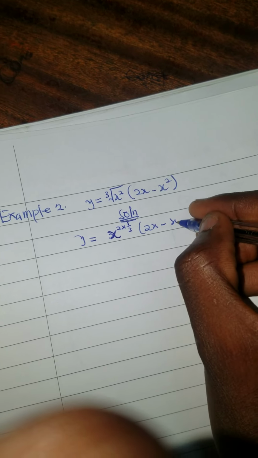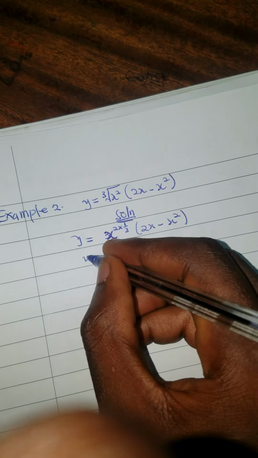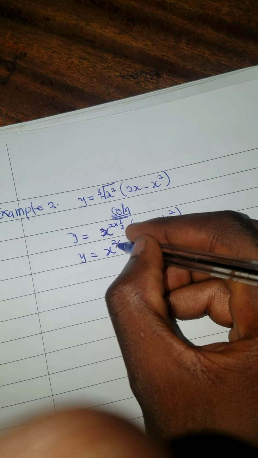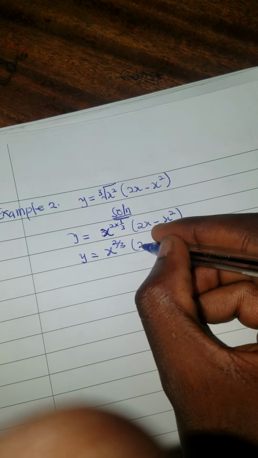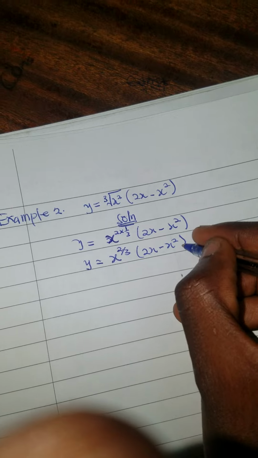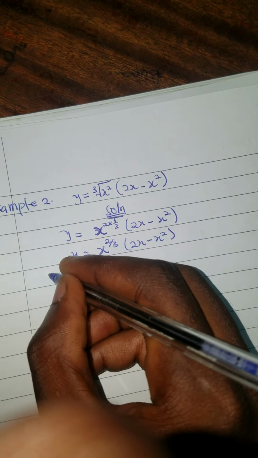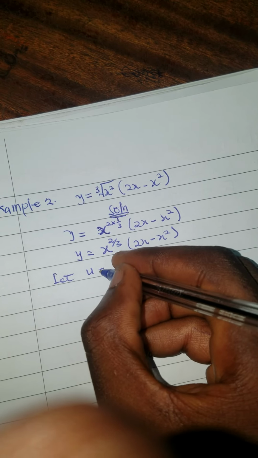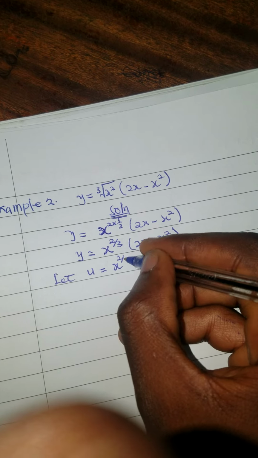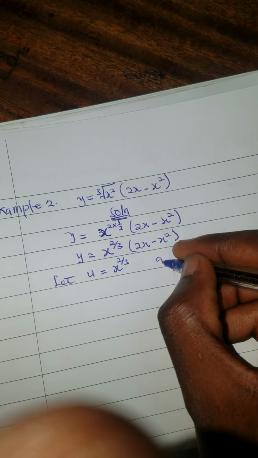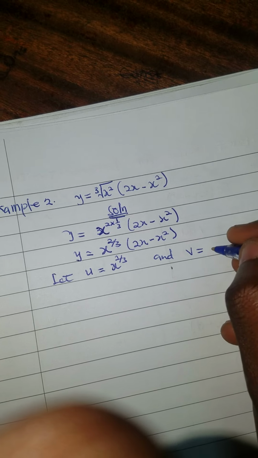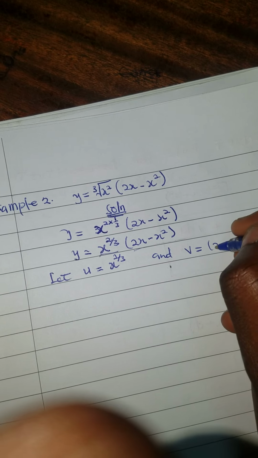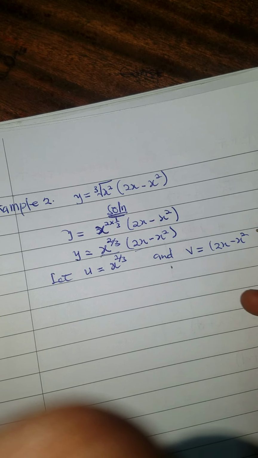2x minus, I am going slowly so that we can all appreciate the mathematics we are doing. x over 3, 2x minus x squared. Now let u equal to x raised to the power 2 over 3, and then v equal to, this is also a function, v equal to what? 2x minus x squared.